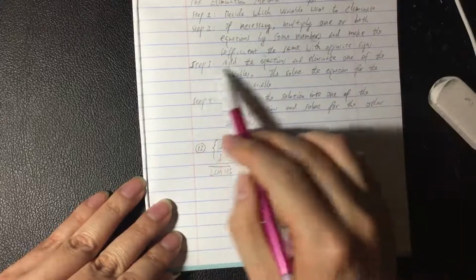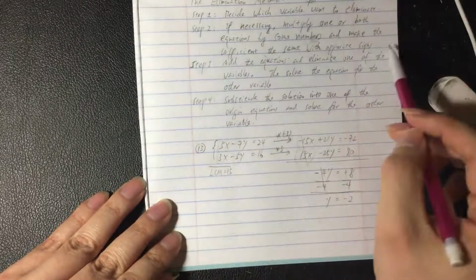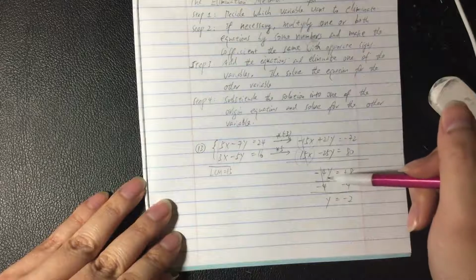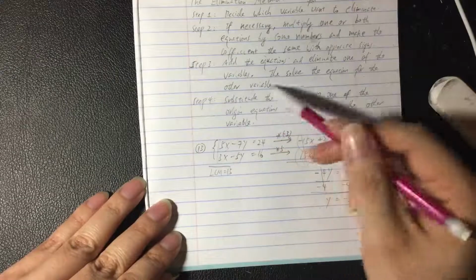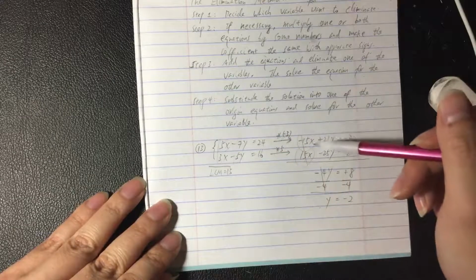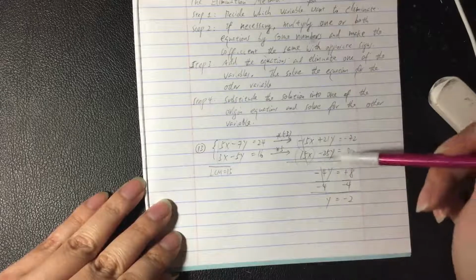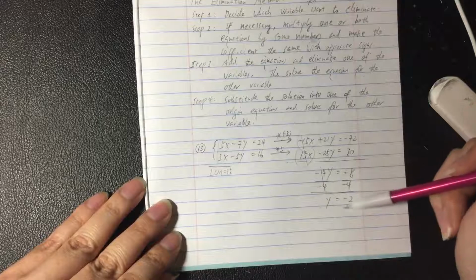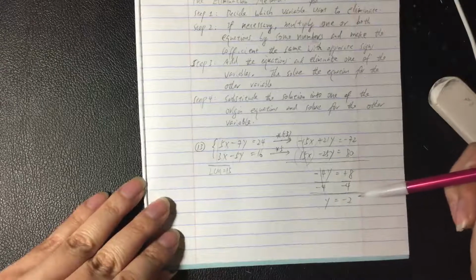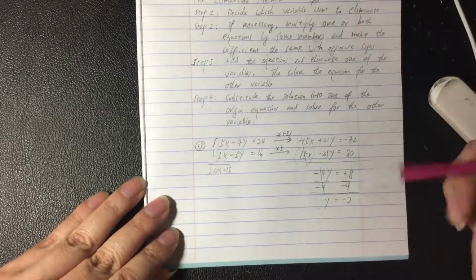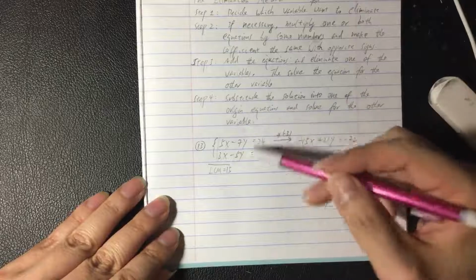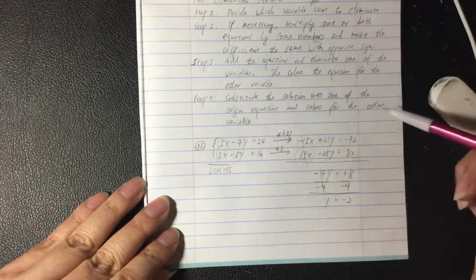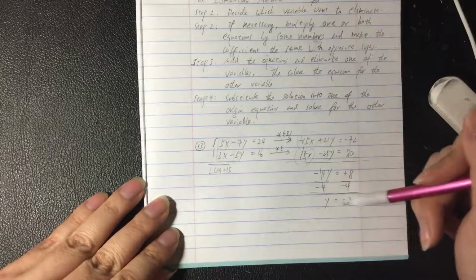Next, step 3. Add the equations, eliminate one of the variables, then solve the equation for the other variable. Adding the equations, I eliminate x. Then I solve the equation for y. I get y equal to negative 2. Then substitute the solution into one of the original equations and solve for the other variable. We know y is negative 2.